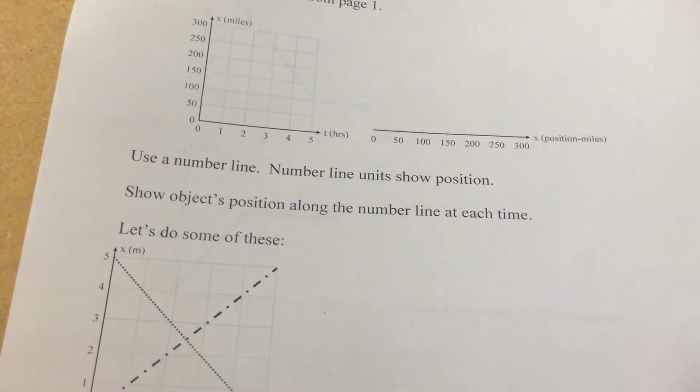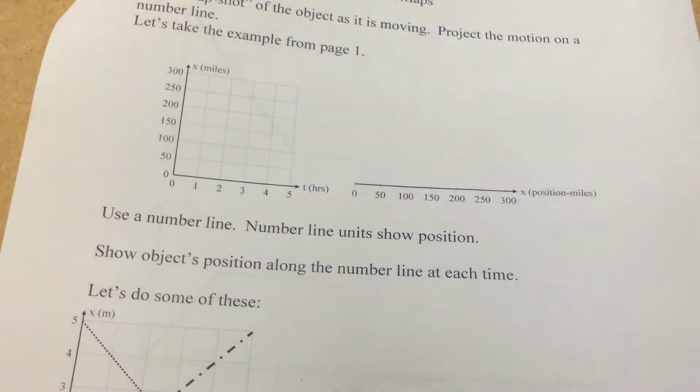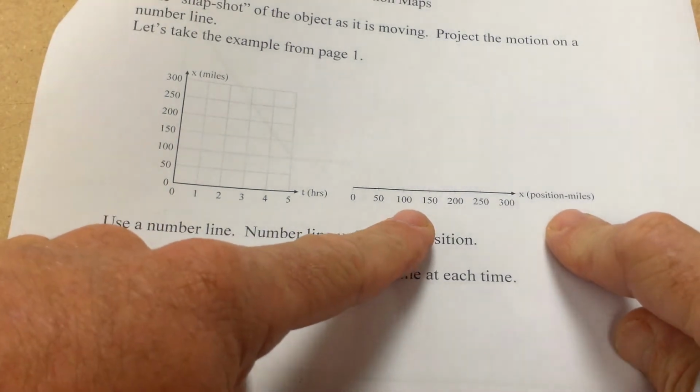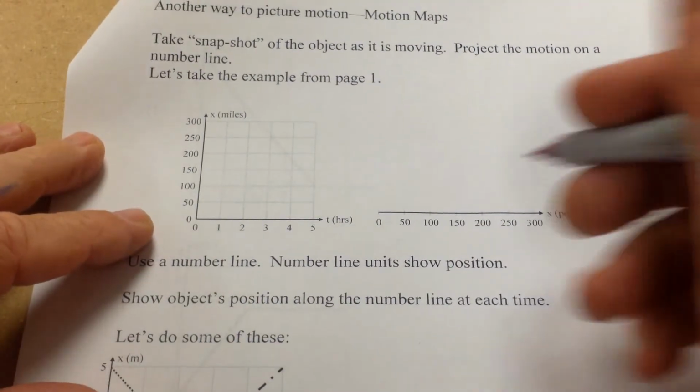Let's take a look at page 5, and I want to show you another technique to discuss the motion of objects. Let me get a pen here to write with. If we could take a series of snapshots of something moving, we could come up with a number line, and that's what we'd like to do today, show motion on a number line. And so we have this example from page 1.